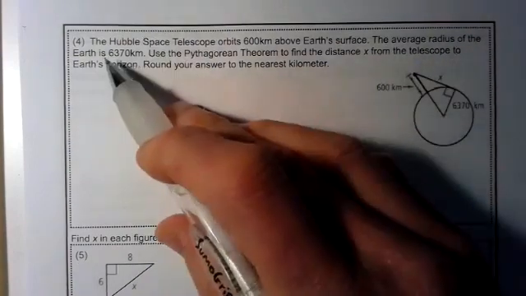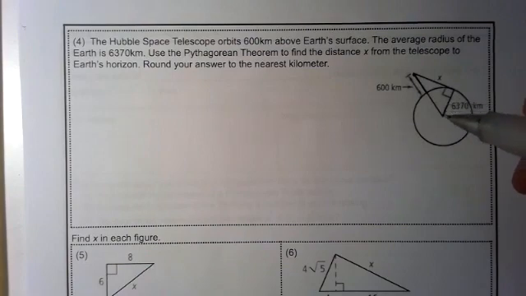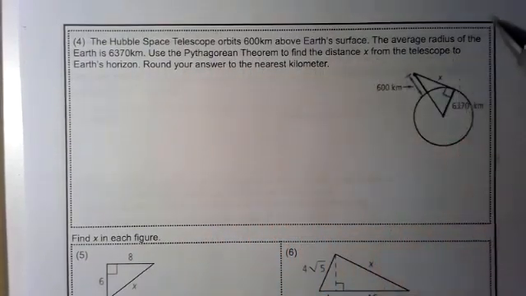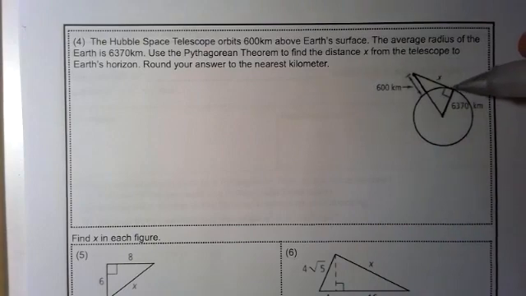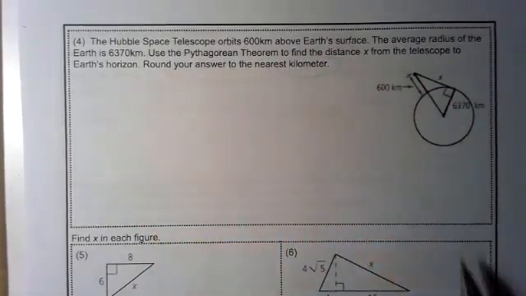The average radius of the Earth is 6,370 kilometers. So that's the radius right there, from the center of the Earth all the way out to the crust or the edge. Use Pythagorean theorem to find the distance x from the telescope to Earth's horizon. So that's this distance right here, the horizon to the telescope. That's what we're trying to solve for. Round your answer to the nearest kilometer. So that'll be like the nearest whole number.